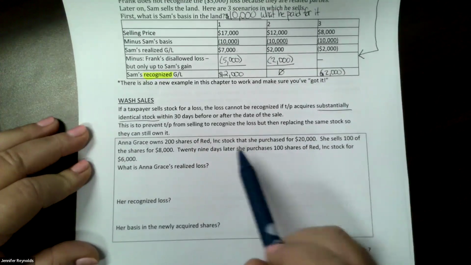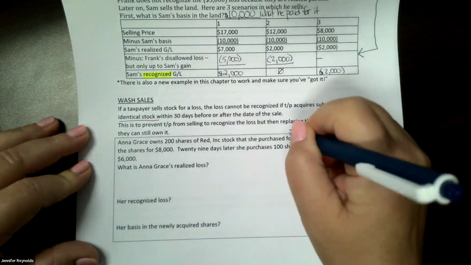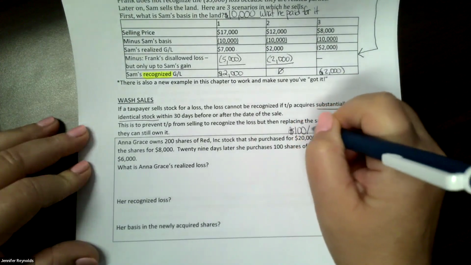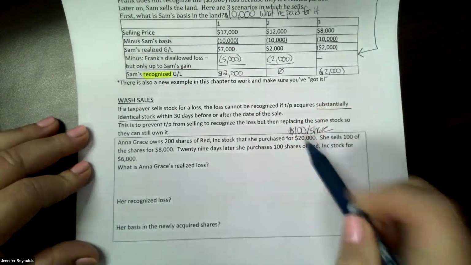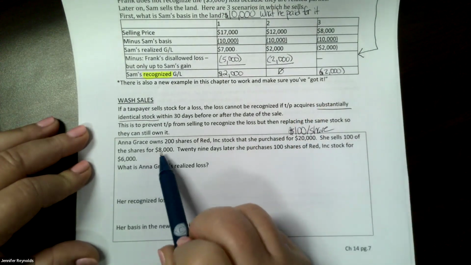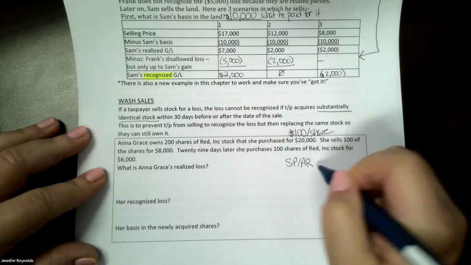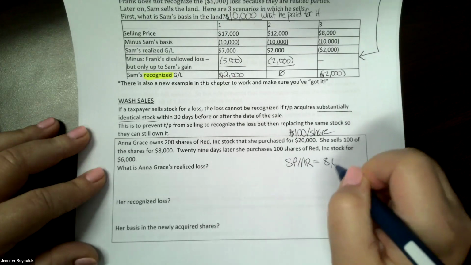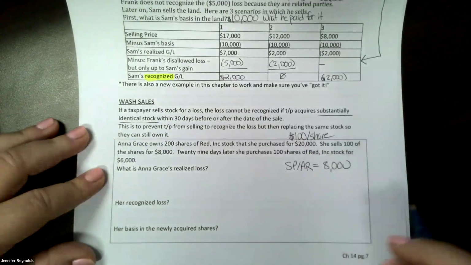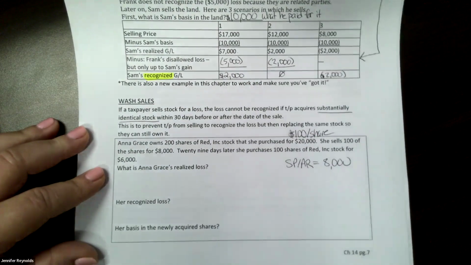Anna Grace owns 200 shares of red stock that she purchased for $20,000. That means she paid what? $100 per share of stock. I would go ahead and write that out. She then sells 100 shares for $8,000. So her selling price or her amount realized equals $8,000. You guys find the realized loss and you can stop there if you want to.